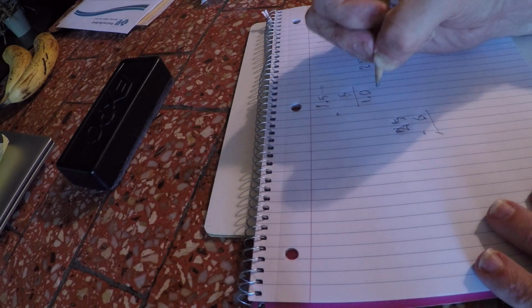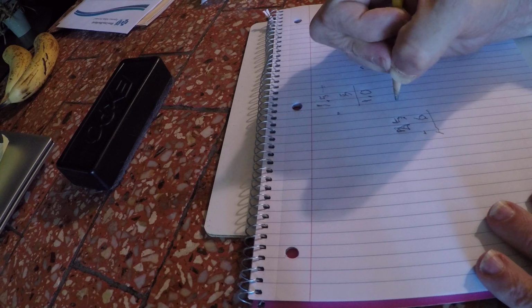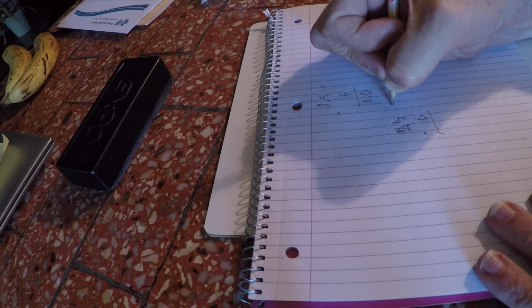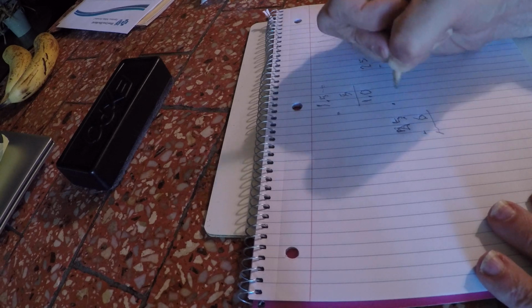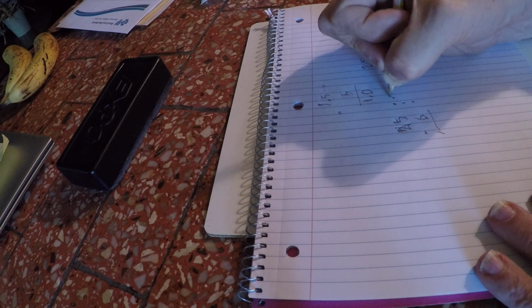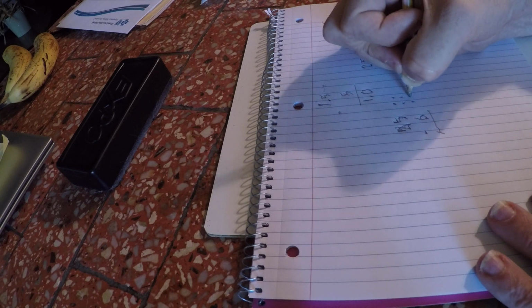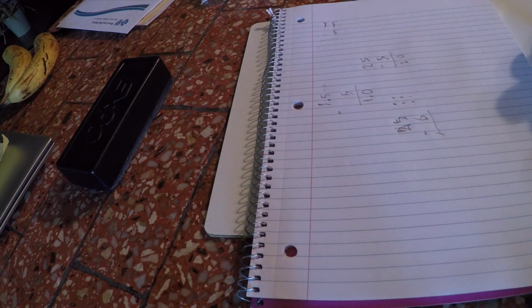Well, what I like to tell people to do is to make little dots. I'm going to make 6 dots, starting with 14, the number below the one I'm working with: 14, 13, 12, 11, 10, 9. I get 9.